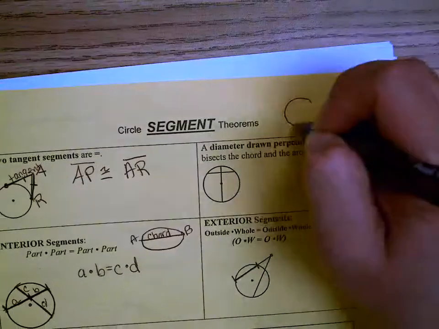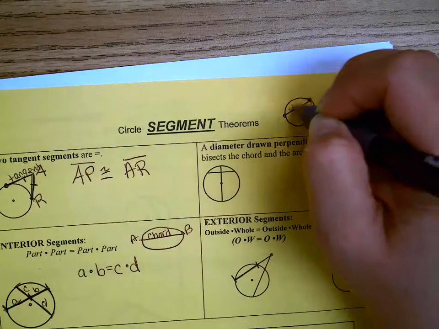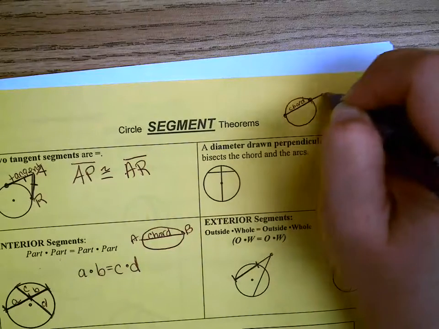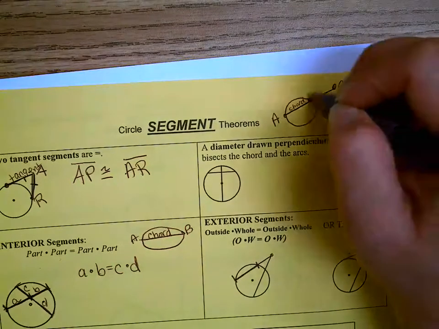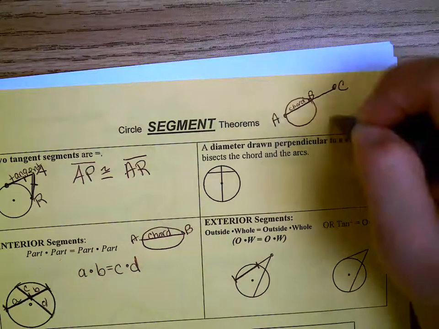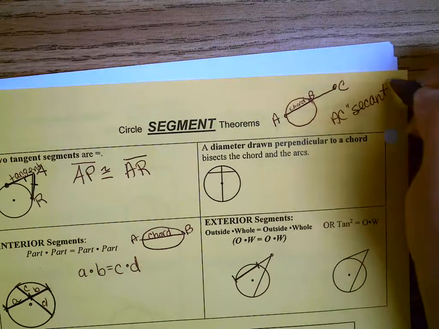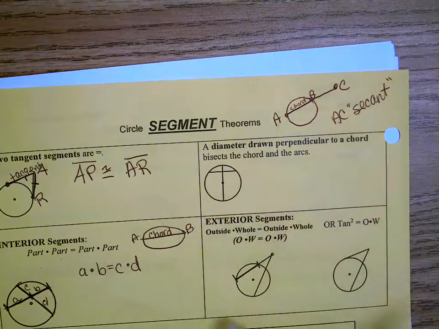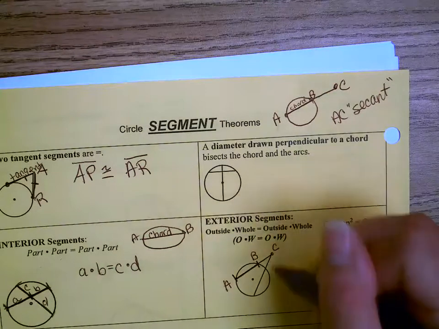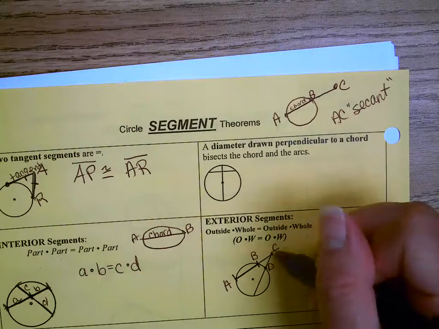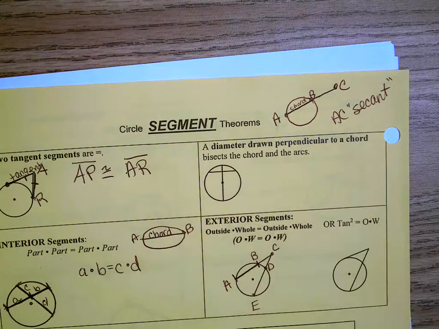Connecting 2 points in the circle is a chord, but when you extend the chord, the segment from A to C is called a secant. So AC is a secant. Let's label this B and C, and there's another secant here, C, D, E.